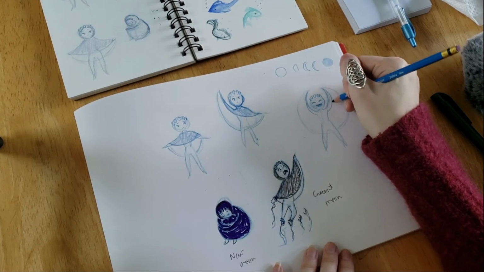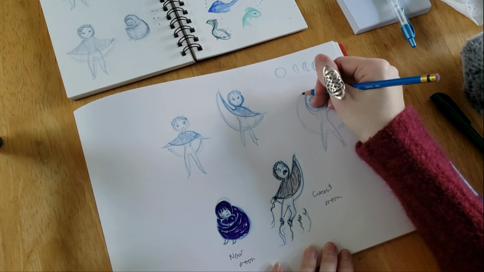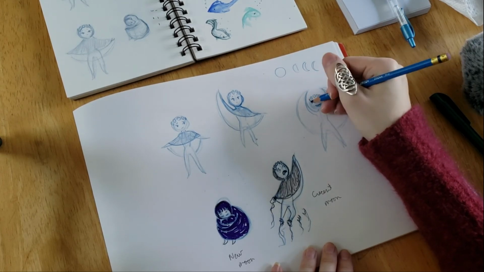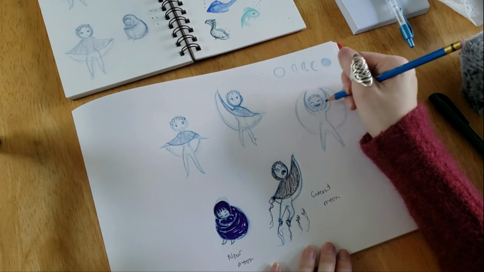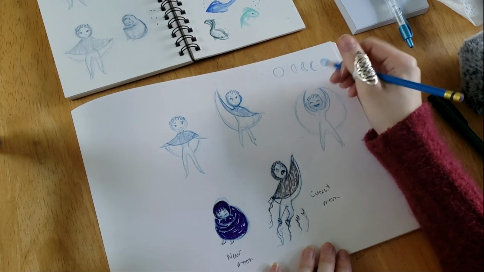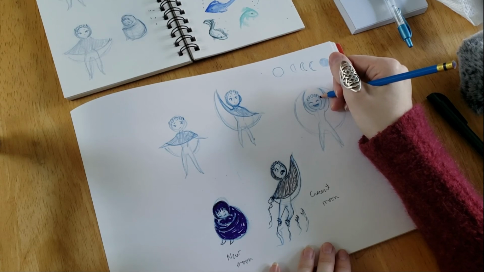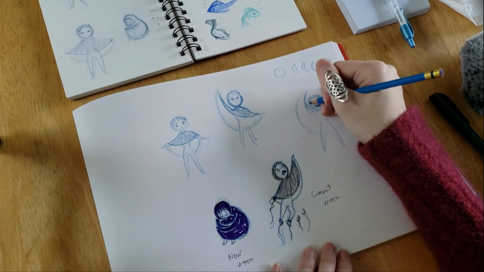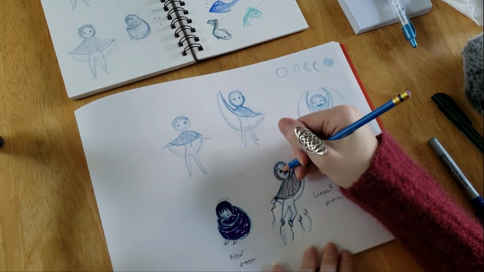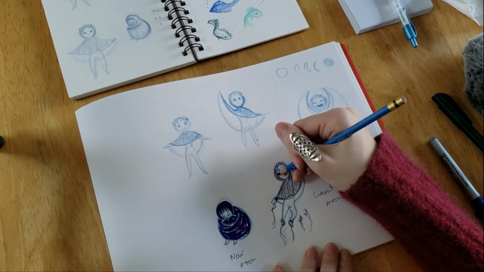And then I've tried to mess around a little bit with whether she should have hair, because it does seem a little bit stark. Her head is just this single baldish circle. So I've been messing around with what the little hair tendrils or hair locks look like. I'm not settled on that again. It's just an idea I'm playing with.